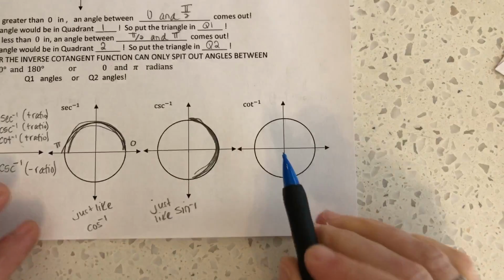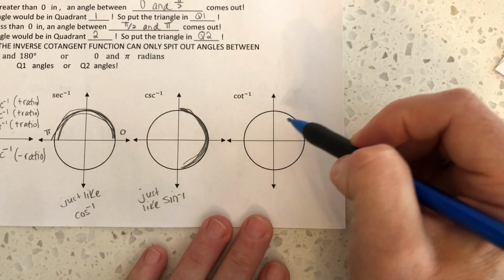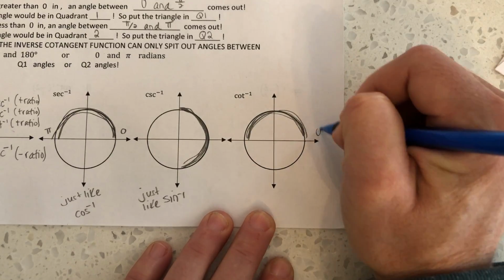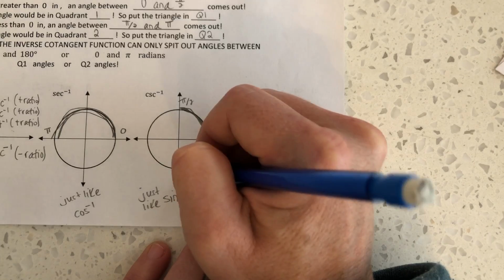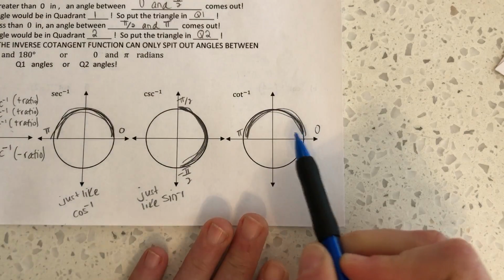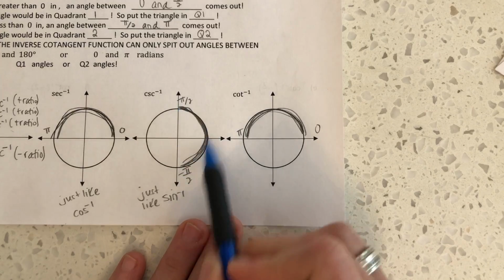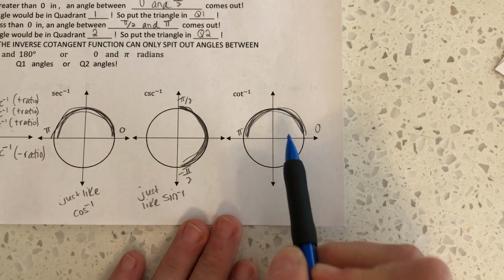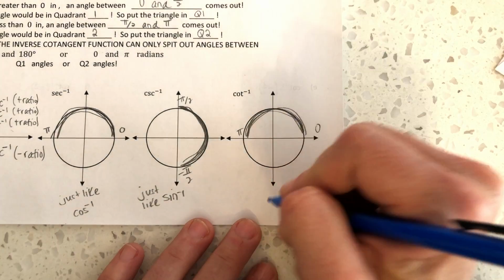Okay, now the inverse cotangent, though, will only spit out angles in quadrant 1 or quadrant 2. Okay, angles between 0 and pi. I should have labeled this. So actually, it doesn't behave like the inverse tangent. The inverse tangent did this, quadrant 1 or quadrant 4. The inverse cotangent actually behaves like the original function, inverse cosine.